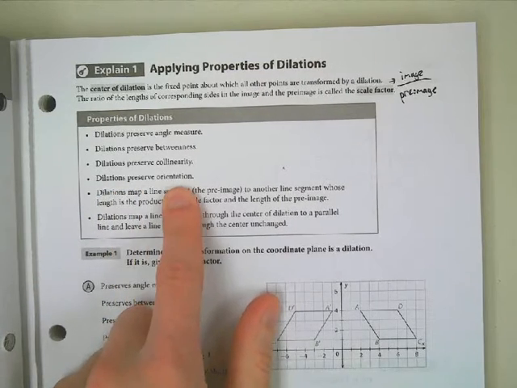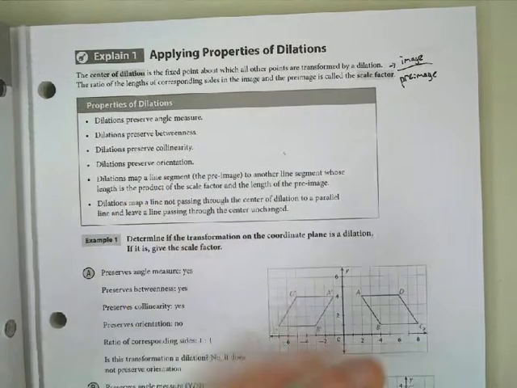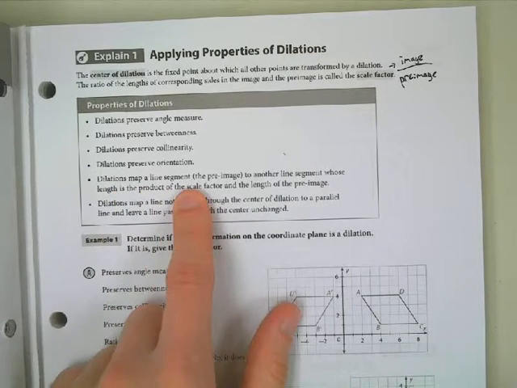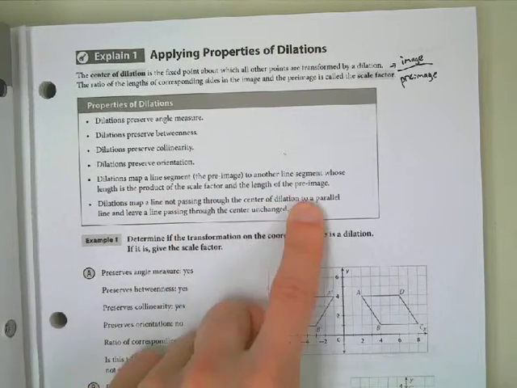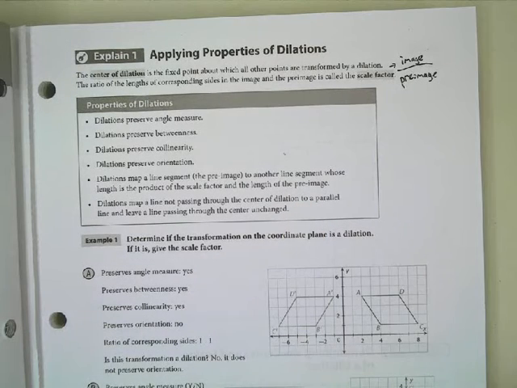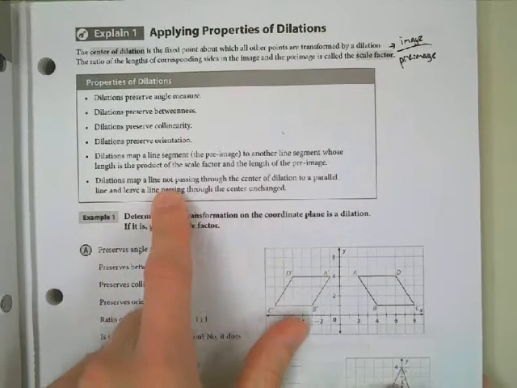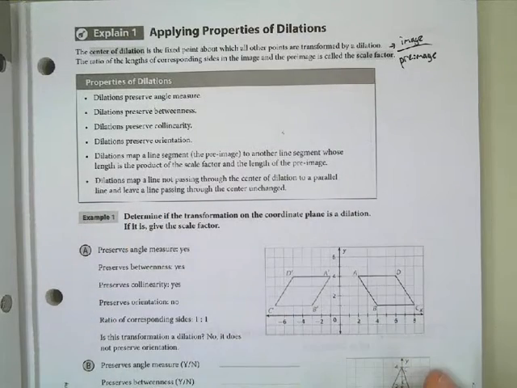Dilations map a line segment to another line segment whose length is the product of the scale factor and the length of the pre-image. Right, that's what we just talked about. When you dilate a segment by a scale factor of 3, we multiply the original length by 3 to get the new length. Dilations map a line not passing through the center of dilation to a parallel line. That's what Julio pointed out, right? That when we dilate a line or dilate a segment, they are parallel. The dilations are parallel to each other. Okay? So, we can kind of look through here and see.